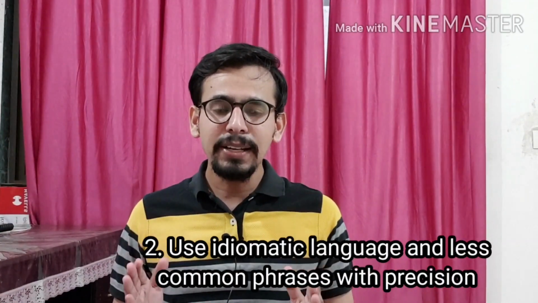Secondly, you should use idiomatic language with precision. Now, let me be very clear. If you use idioms in the wrong context, you'll be penalized. It's not about using idioms over and over again. It's about using idioms, phrasal verbs, collocations and some less common words in an appropriate context. If you are using them in the wrong context, it will be detrimental for you and you would be awarded a lower band score for that.